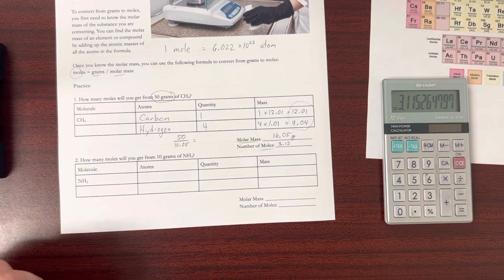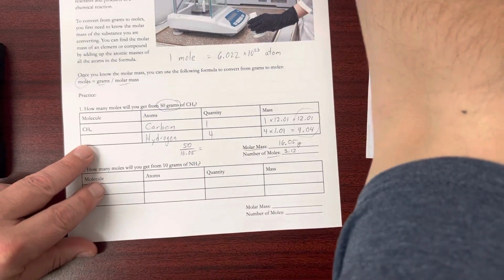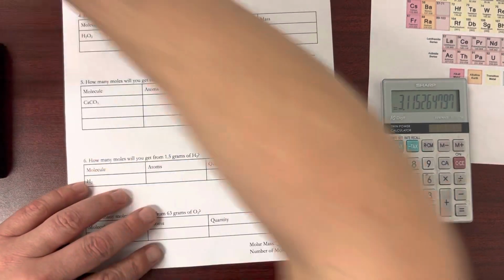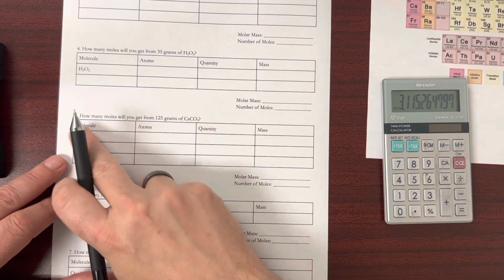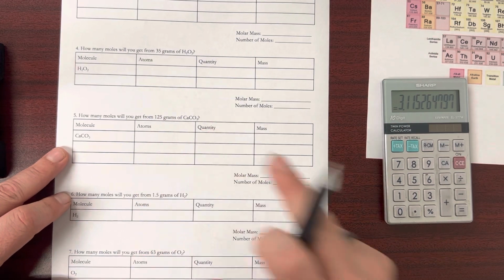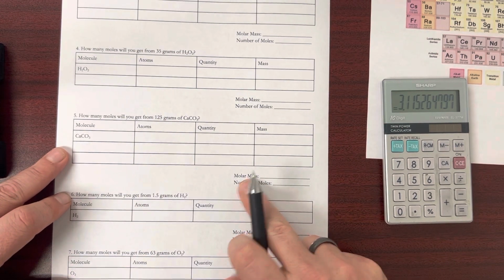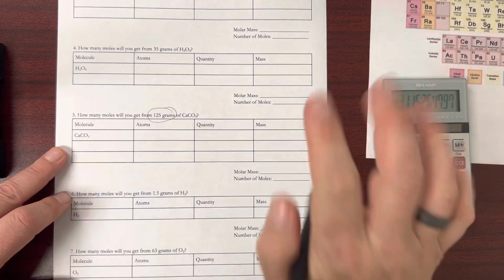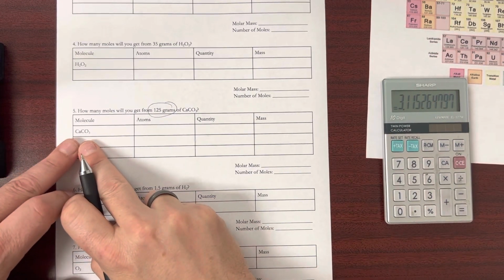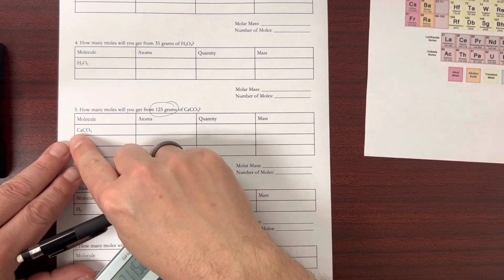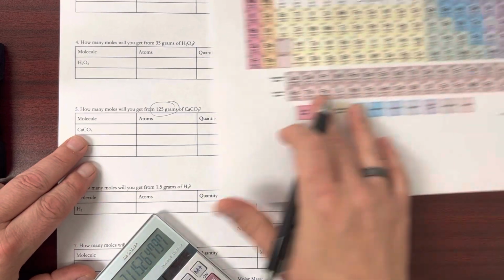All right, we're gonna do another one together. Let's go to the next page, and we'll do number 5. So again, I wanna know grams and molar mass. So grams are given to me right here. 125 grams. Here's my molecule, Ca. We have the lowercase a, so we know that's 1 atom, Ca.